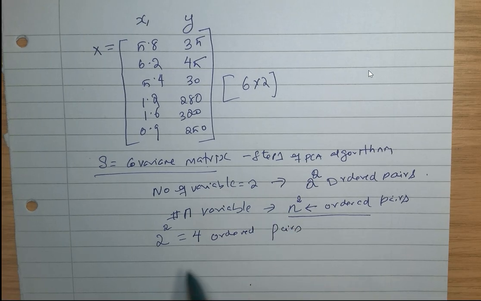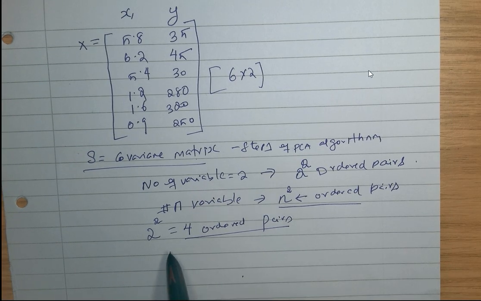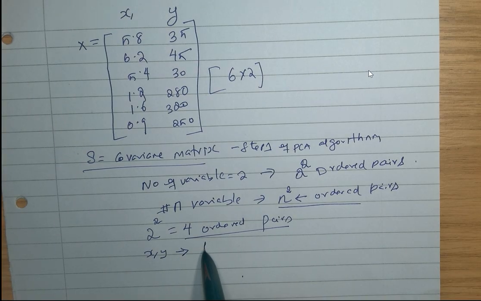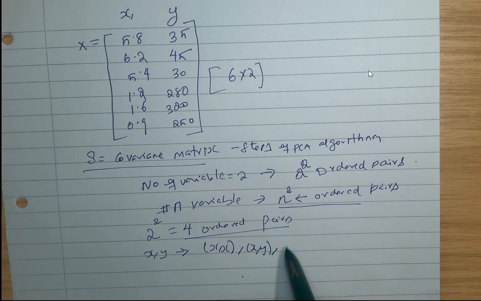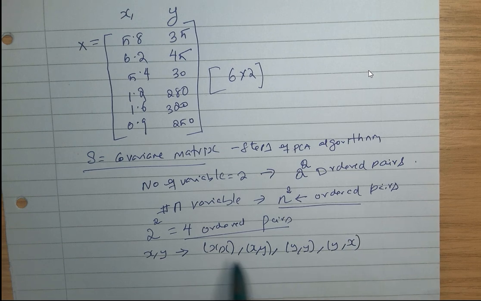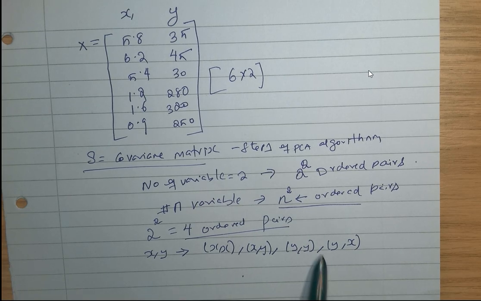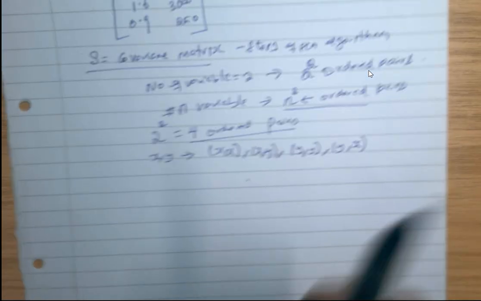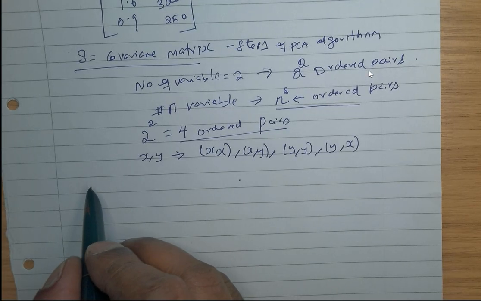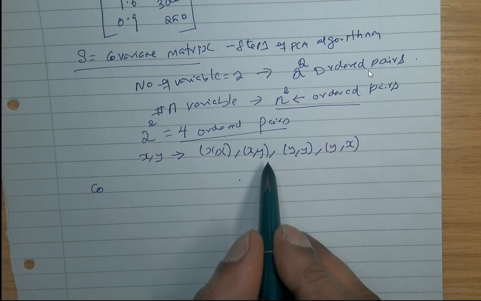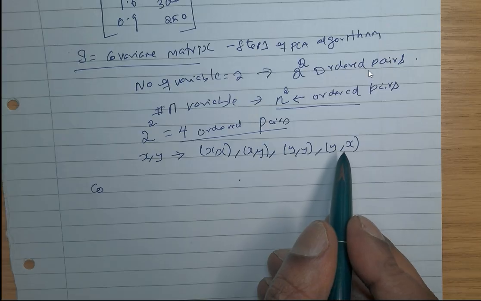Ordered pairs means you have x comma y. So we can write 4 ordered pairs: x comma x, x comma y, y comma y, and y comma x. That makes 4 ordered pairs. Now we have to calculate the covariance of these ordered pairs. So let's write that. We have to calculate the covariance of x comma x, x comma y, y comma y, and y comma x.